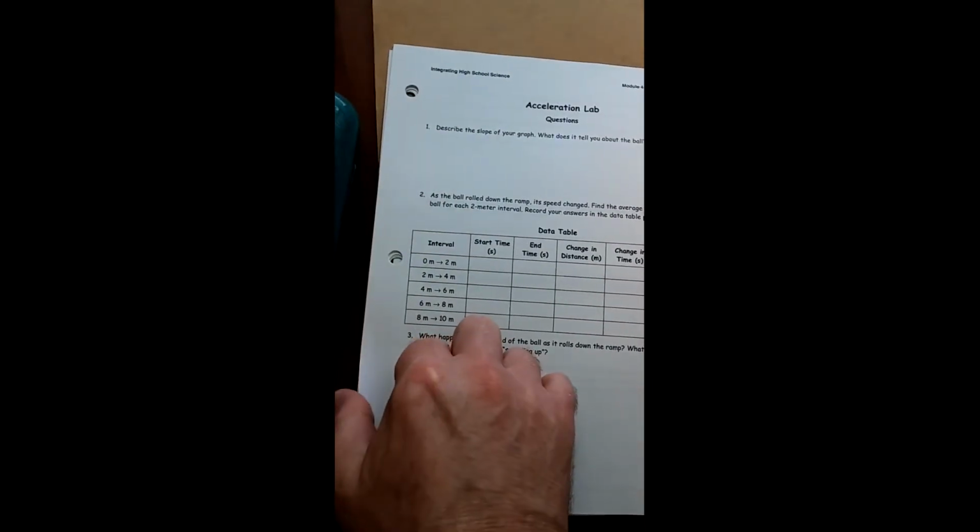What happened to the speed of the ball as it rolls down the ramp? What word do scientists use to describe it speeding up? And this is for high school level.